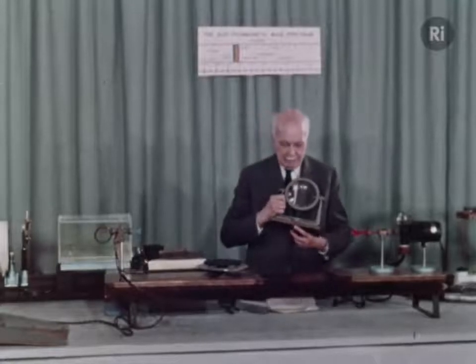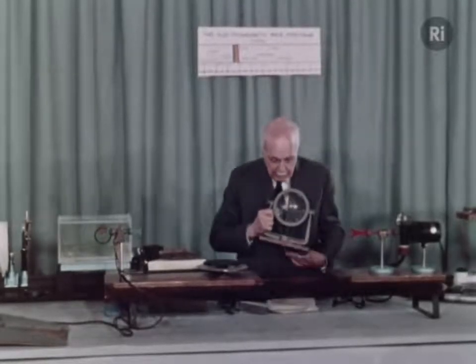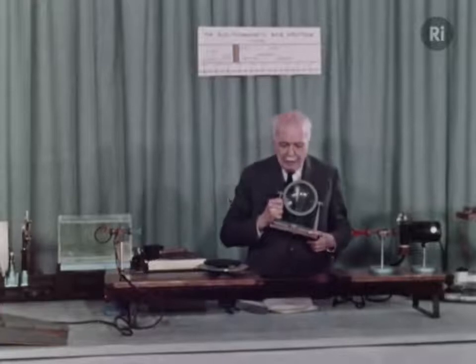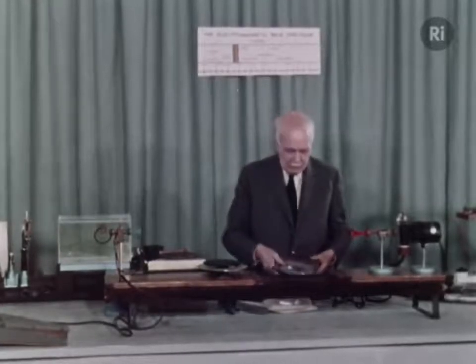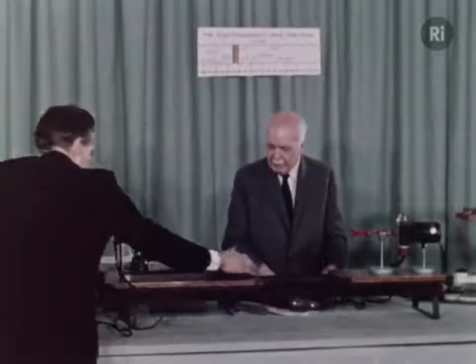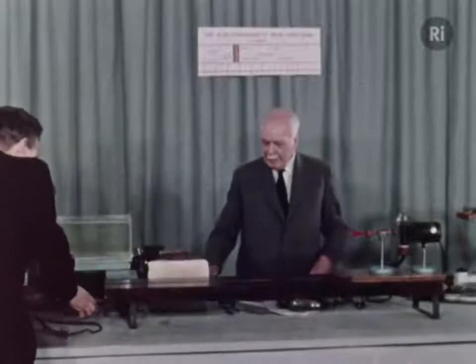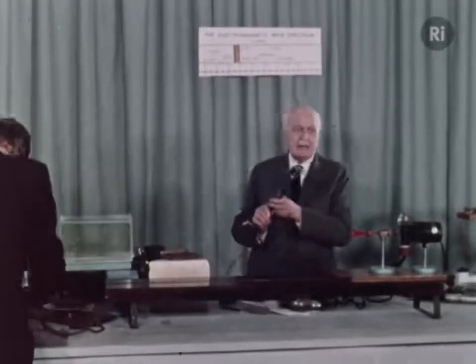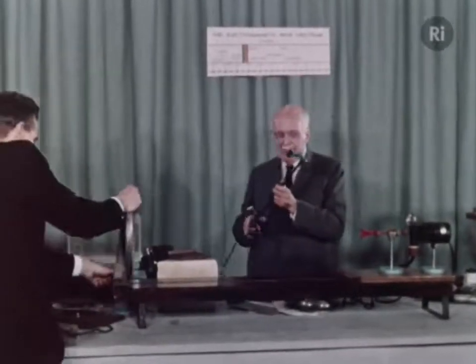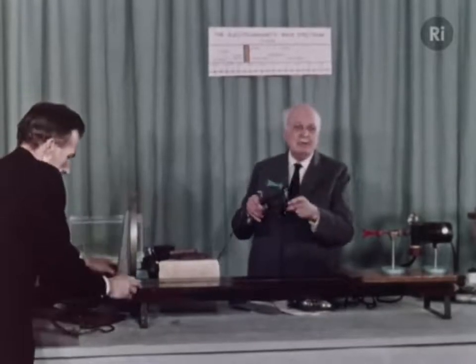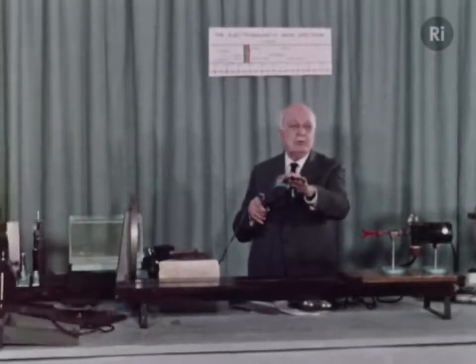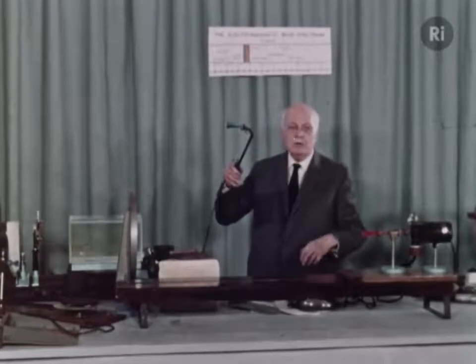Take the lens away and we don't get the signal again. Or focusing with a concave mirror. Coates has here a concave mirror, and this time I'm going to pick up the reflected beam. I'm going to look for the focus by means of this similar receiver. There is a little horn which will pick up the waves, which I can move about.